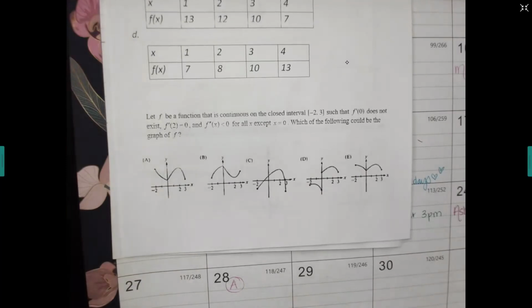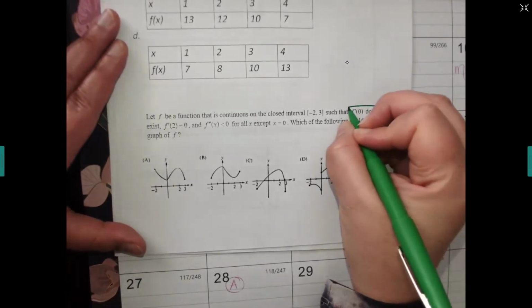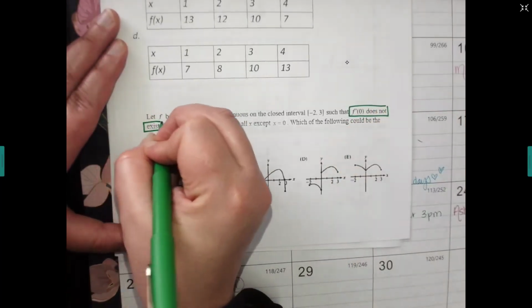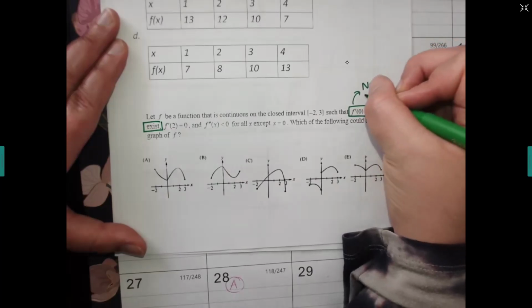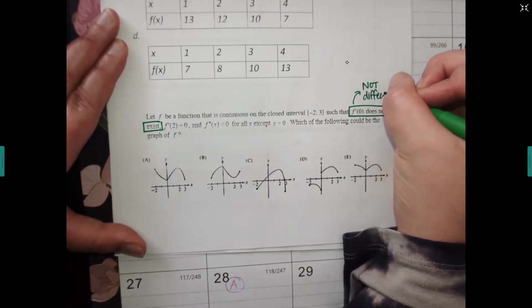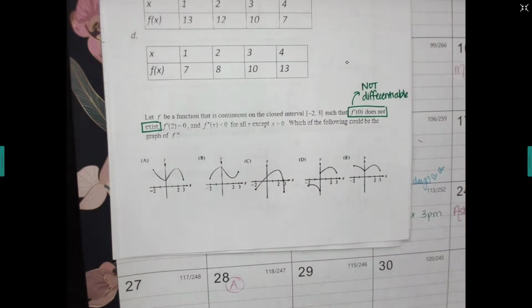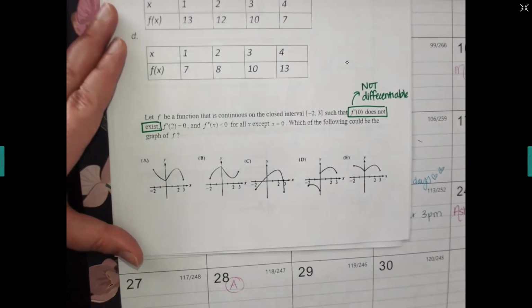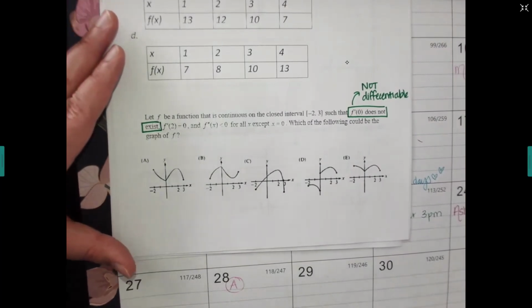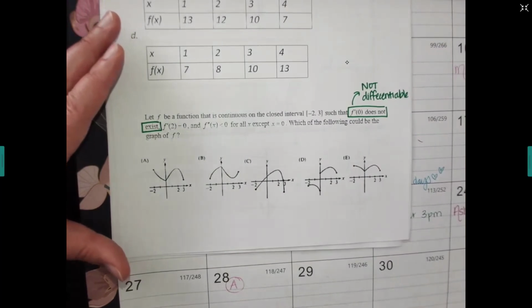So it says f is continuous such that f prime of 0 does not exist. Okay, if f prime does not exist, that means that it's not differentiable. Differentiable means you can take the derivative. So if f prime doesn't exist, that means I can't take the derivative. What types of features could there be at 0 that would guarantee that I'm not differentiable? Cusp or a corner. Also, if it goes vertical, that also counts. So looking at your graphs, which of these are not differentiable, meaning they have a cusp, a corner, or a vertical tangent at 0?